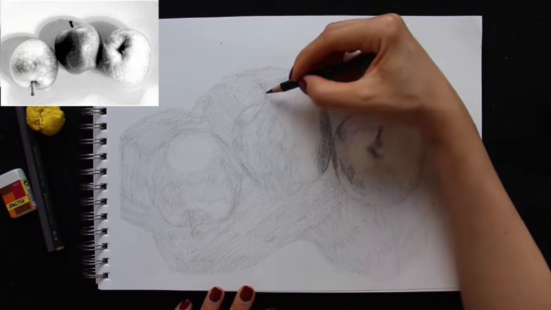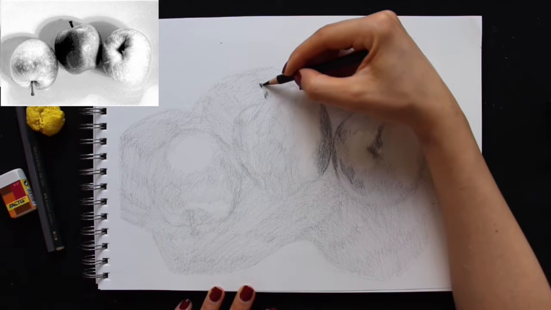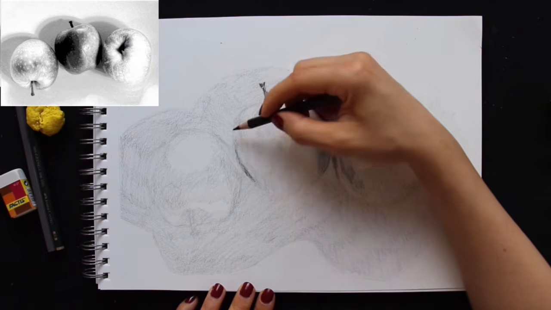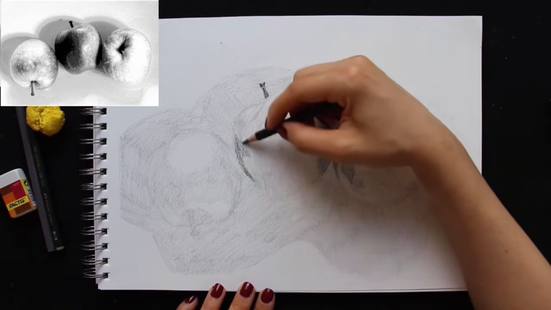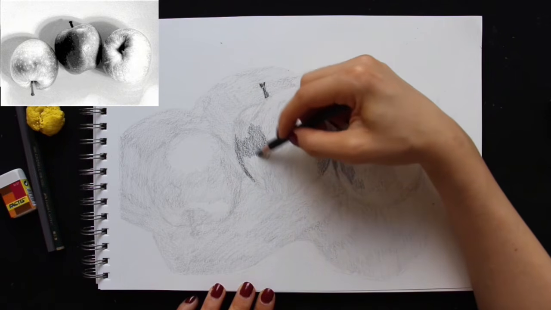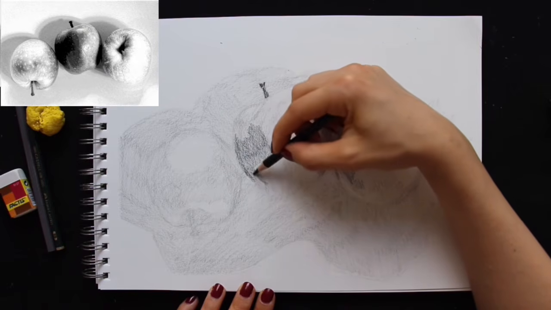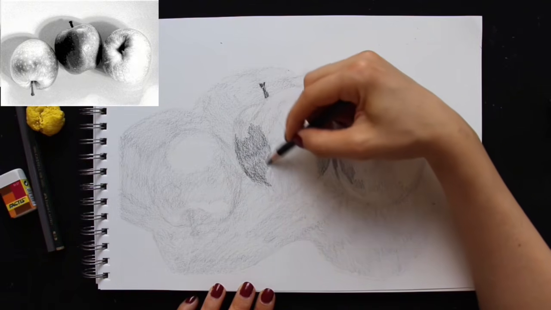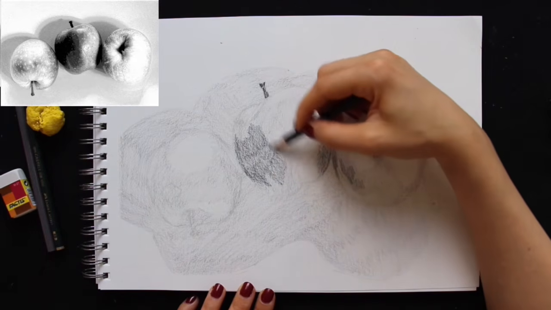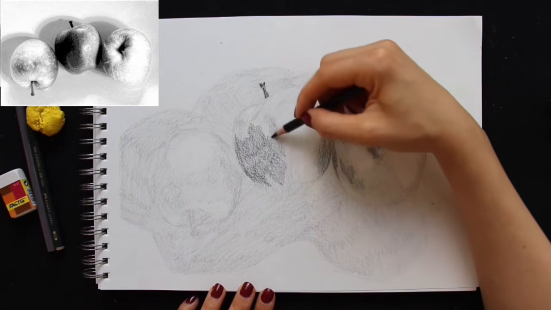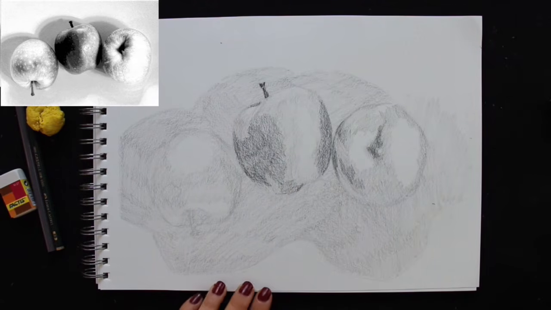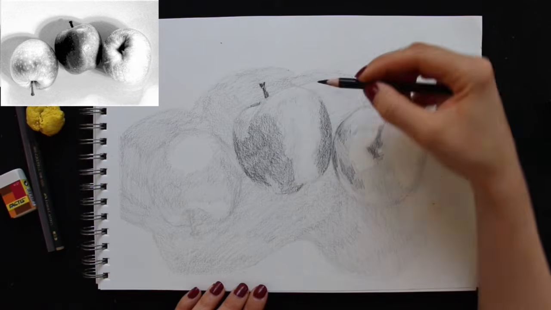I continue observing my reference photo closely as I go. It is very important to develop your observational skills. And continue asking yourself, is this area here lighter or darker than this other area over here? And see all of these different value shapes that you're developing as abstract, irregular shapes. You can even forget about the fact that you are drawing apples and just see these all as abstract shapes that you are bringing together.